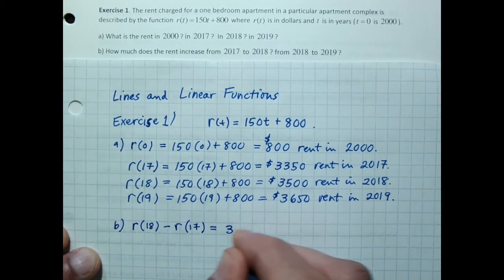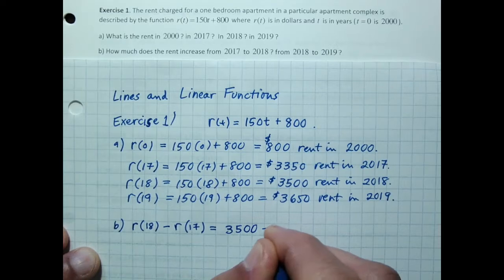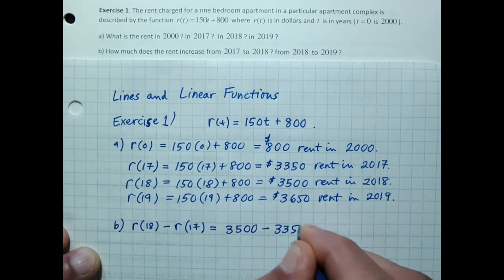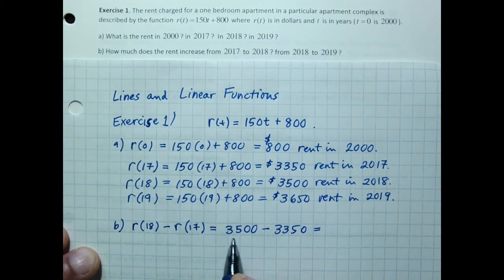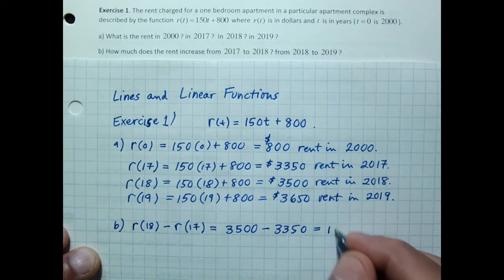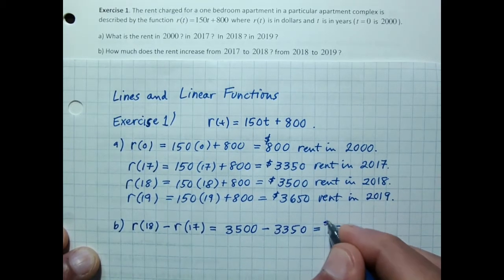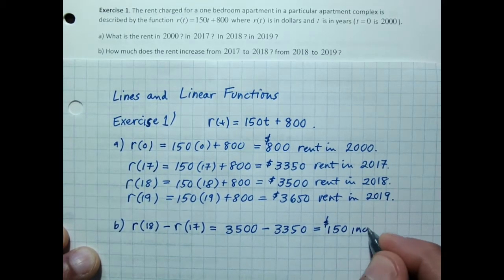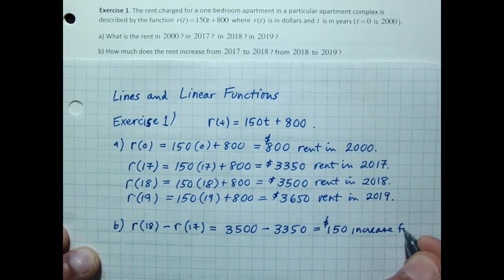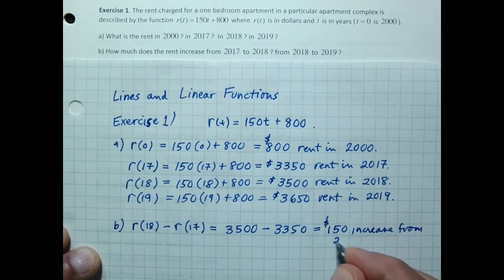That's 3,500 minus 3,350, that's $150, is the increase from 2017 to 2018.